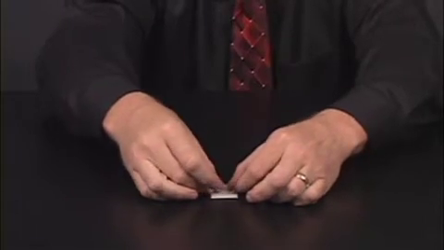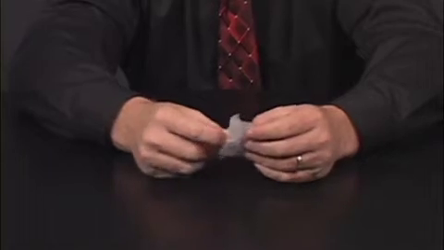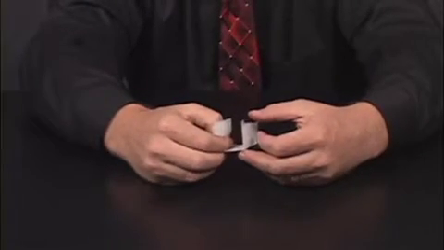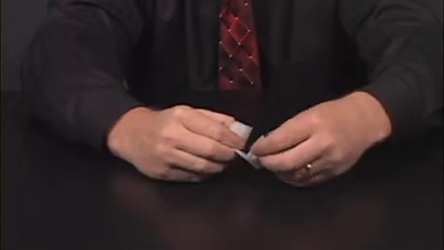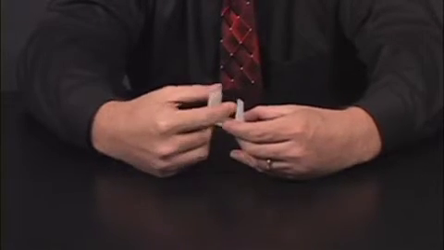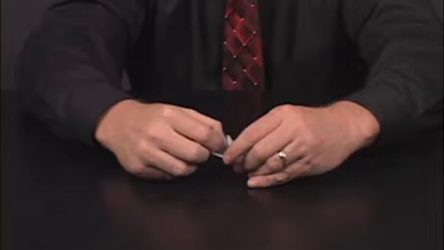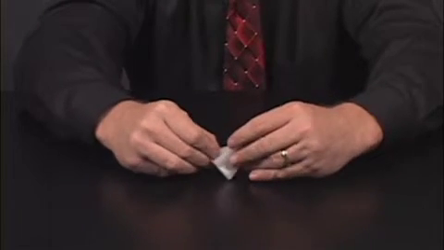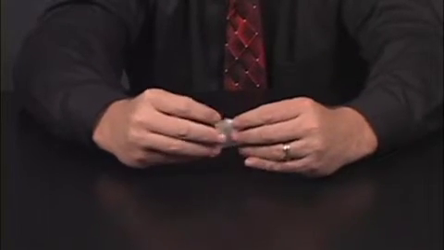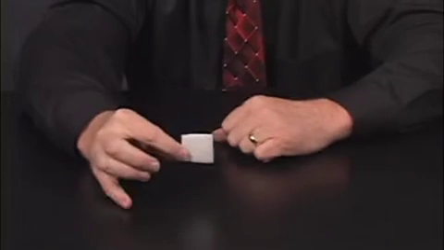and we have created our bindle. Now, the way we make this bindle safe to transport evidence, you'll notice the larger section has a small flap, and we are going to take our smaller section and gently guide this into it. So when we are done, we have our bindle.